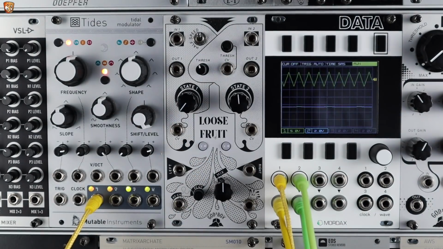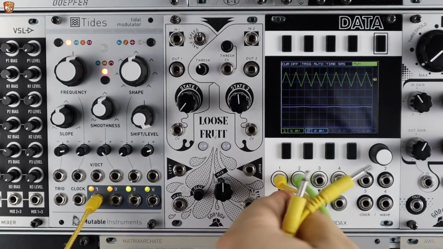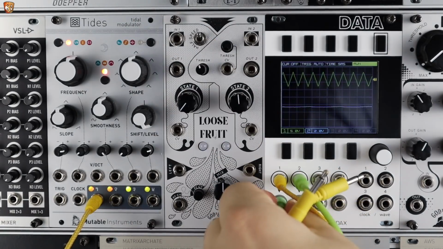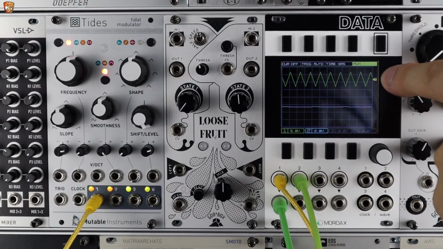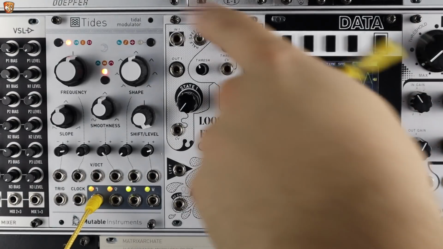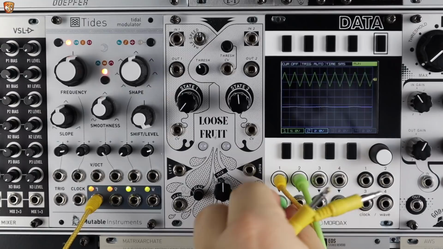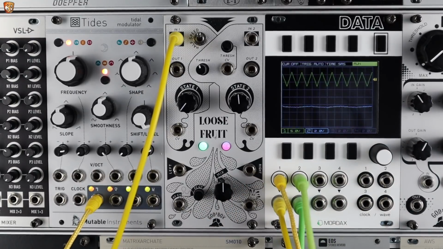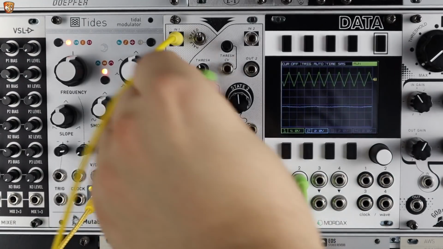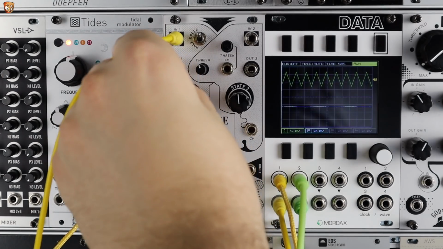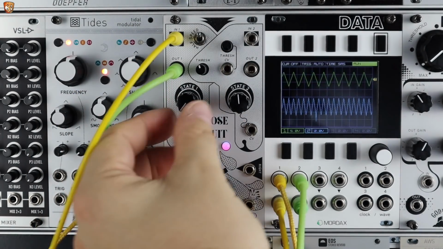So let's plug this triangle wave into the input, but I'll let you hear it first. That's this green trace on data, and that's what we're going to put into the module. Take our output from the first state, and I'll sweep through these various kind of sub-wave shaped tones that we can get.